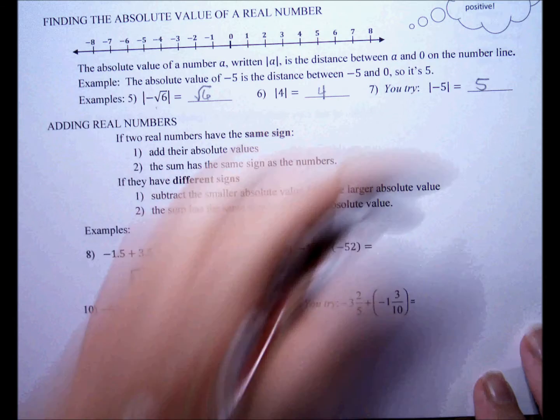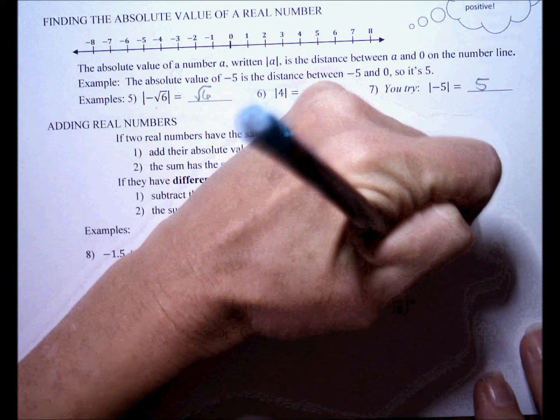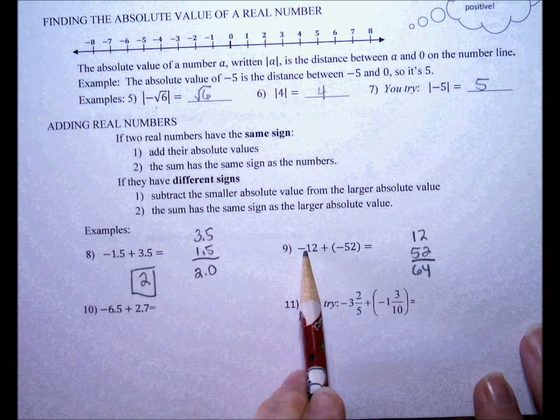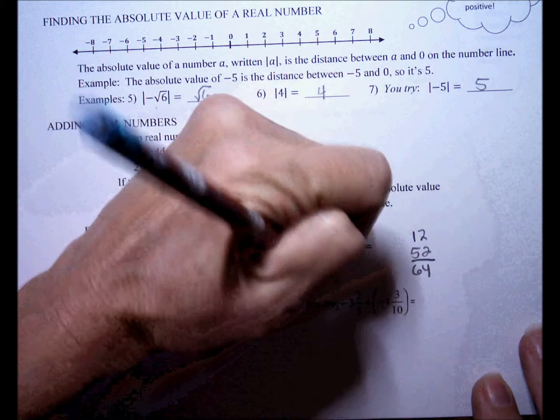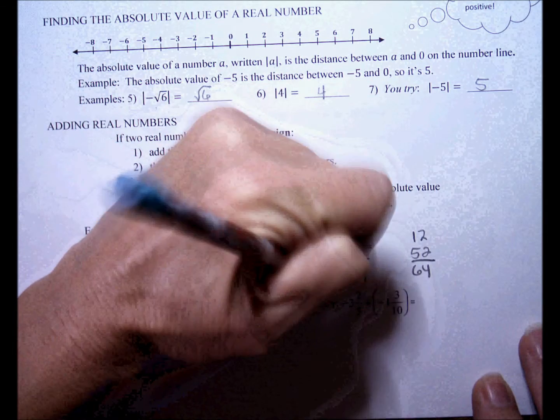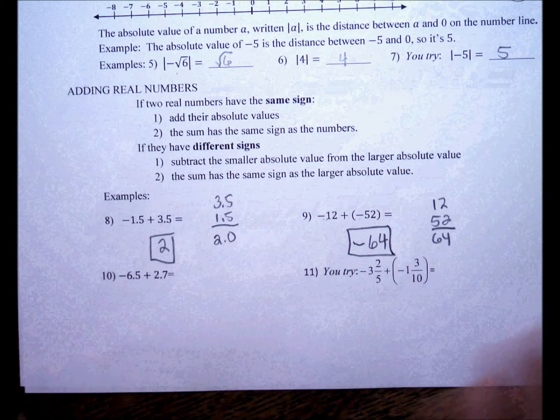Okay, these two numbers have the same sign, so we're going to add their absolute values. 12 plus 52 is 64, but the answer has to be negative because the sign on both of our numbers was negative, so our answer is -64.